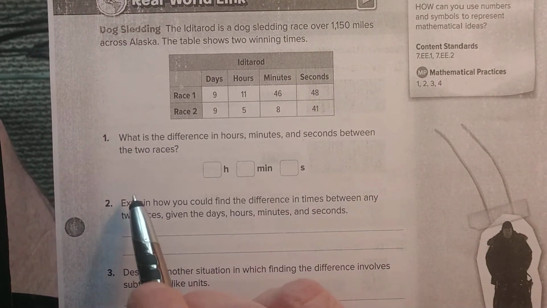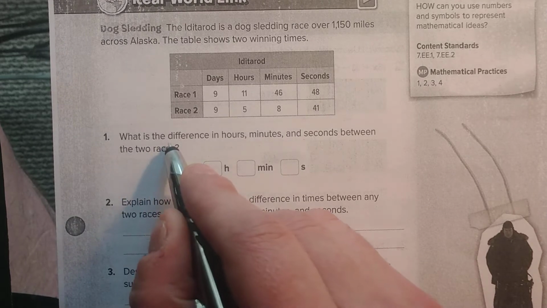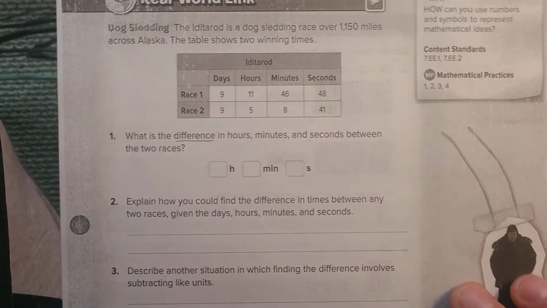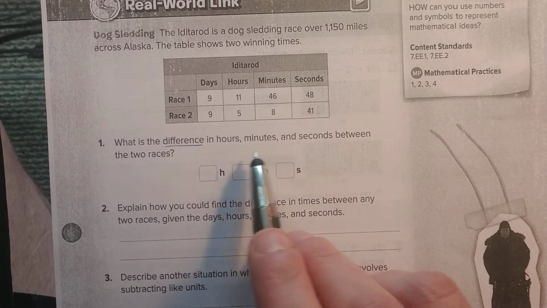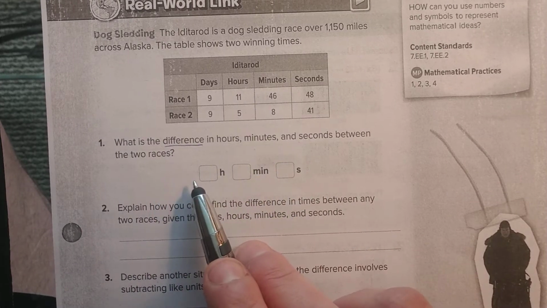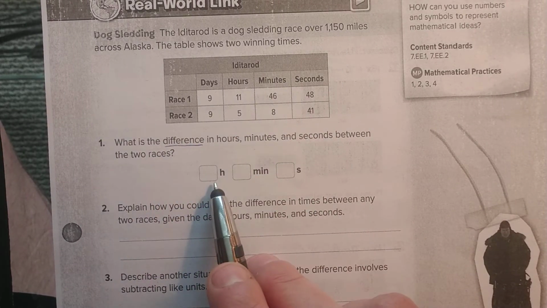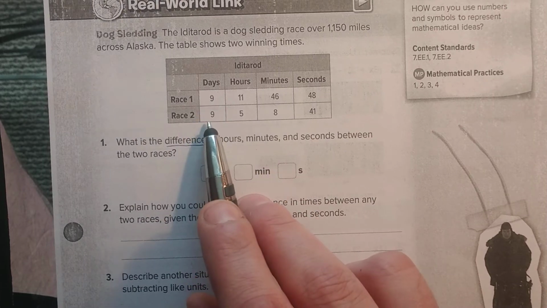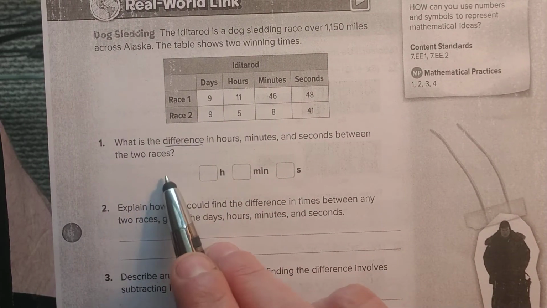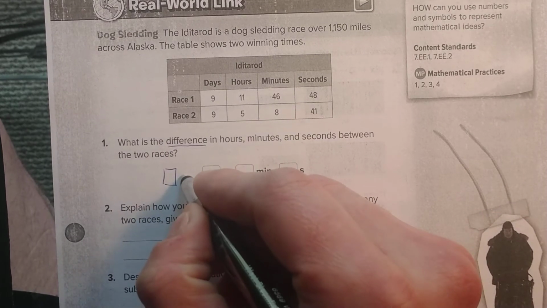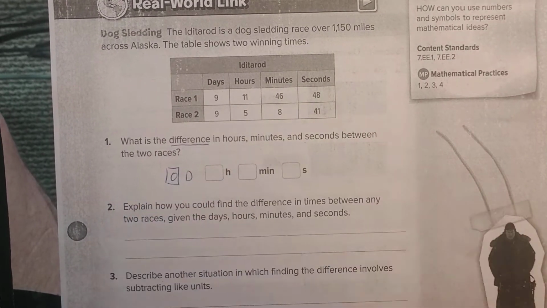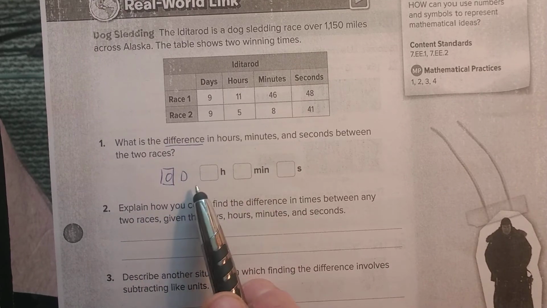So remember, what is the difference? Does anybody remember what the term difference means when it comes to the operation? Hopefully somebody said subtraction. And we're going to find the difference in hours, minutes, and seconds between the 2 races. Okay, so first we're going to look at days. 9 minus 9. Well, they don't even have a box over here for days, because if there was a box over here with a D, this would just be 0, right? Because 9 minus 9 is 0.